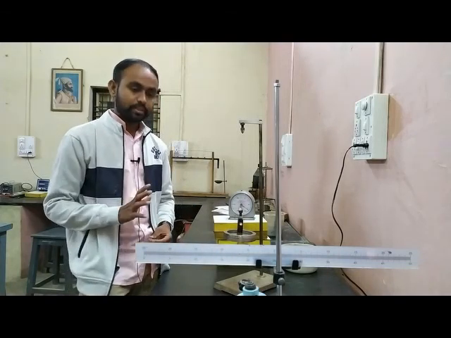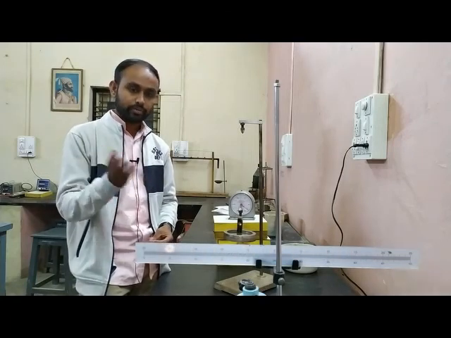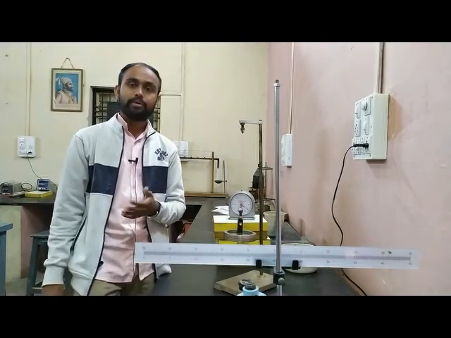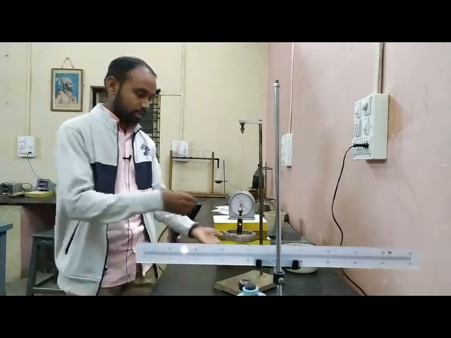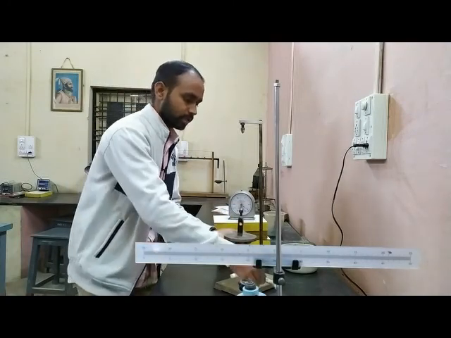Once you complete these 2 time period parts, that means T and T dash, you will get them after dividing the mean time by 20, right. We will get the time periods T and T dash. Now next, just remove this ring again from the disc. We will keep this ring aside.